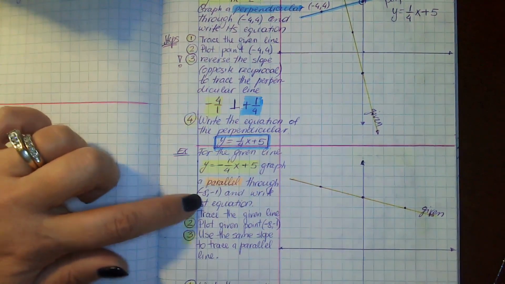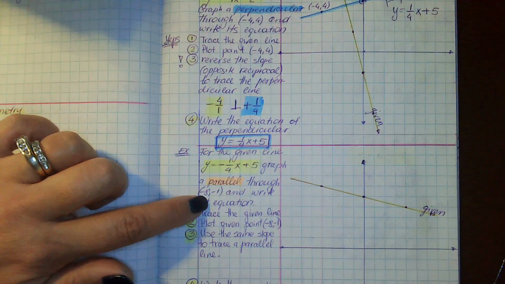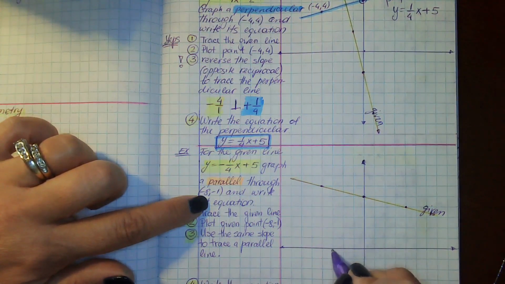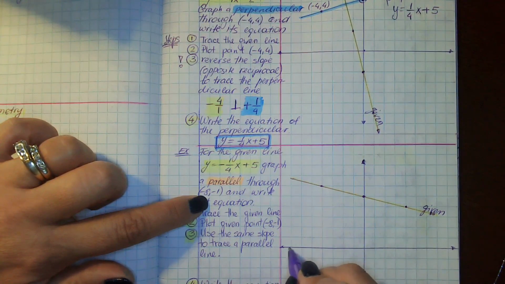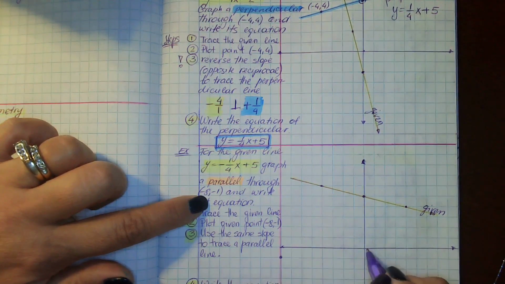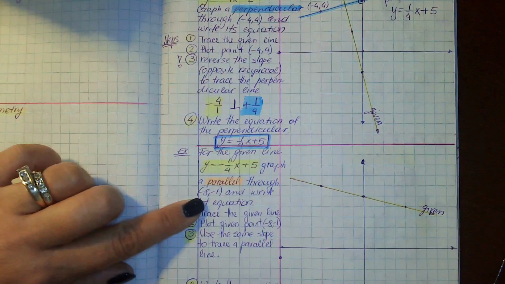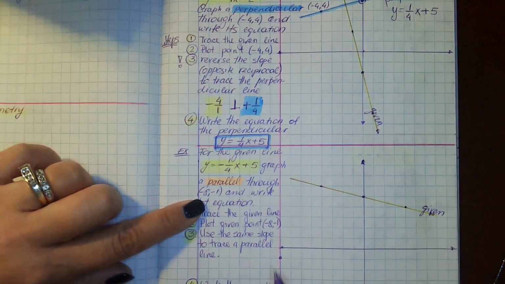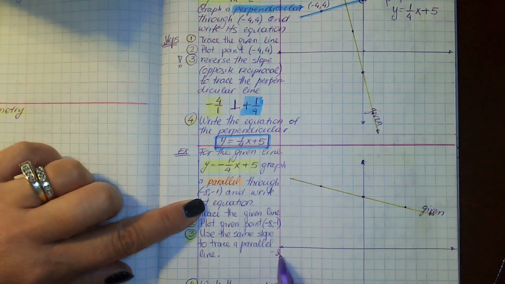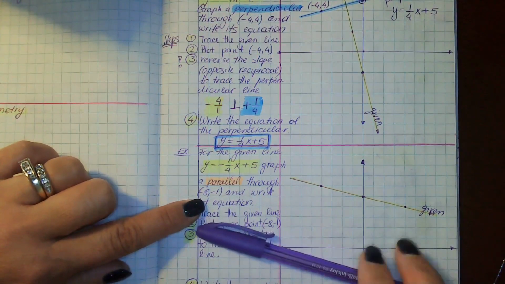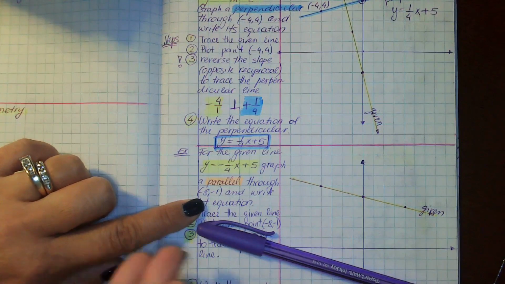So a parallel through point -8, -1. Okay, let's see where that is. 1, 2, 3, 4, 5, 6, 7, 8, down 1. Double check. 1, 2, 3, 4, 5, 6, 7, 8, down 1, -8, -1. That point needs to be used, and the line has to go parallel. So that means the line has to follow the same exact slope.